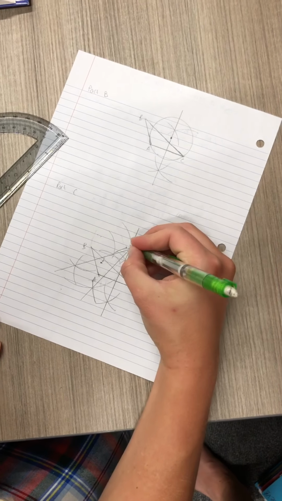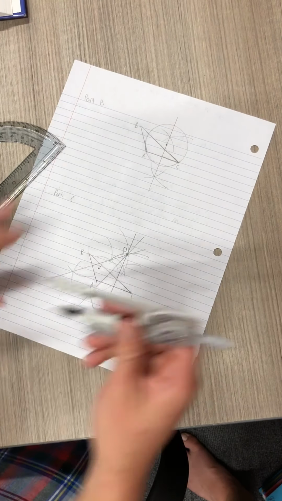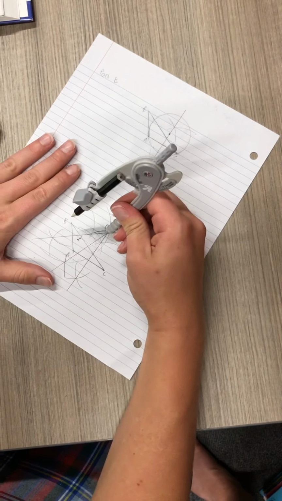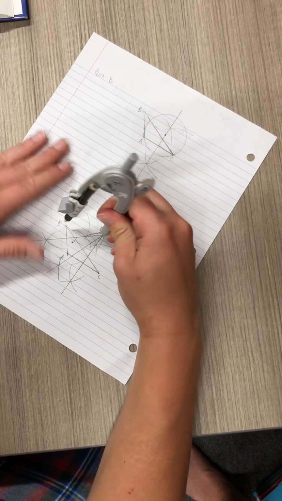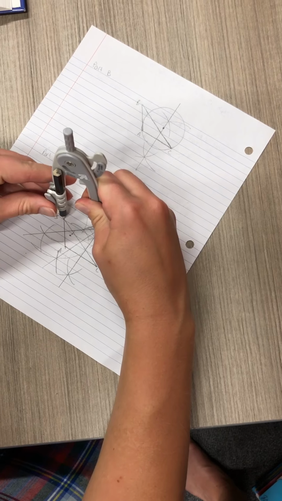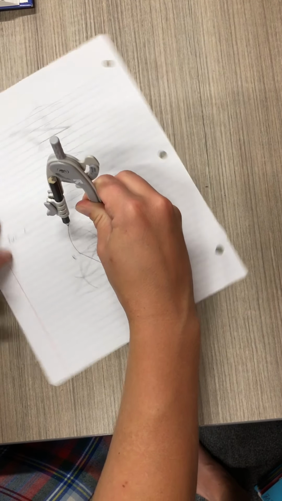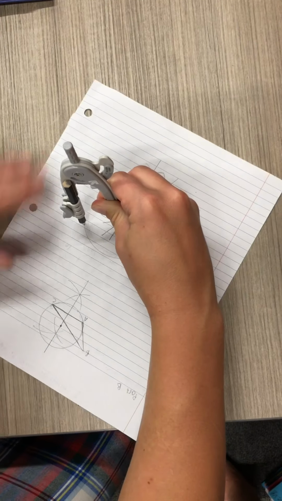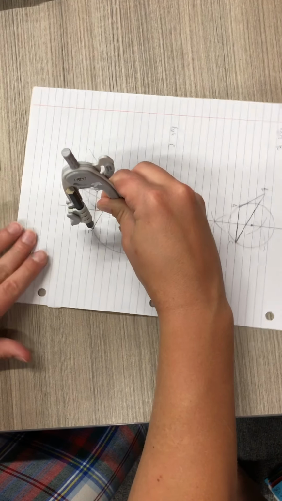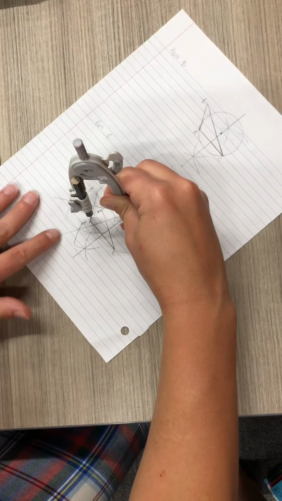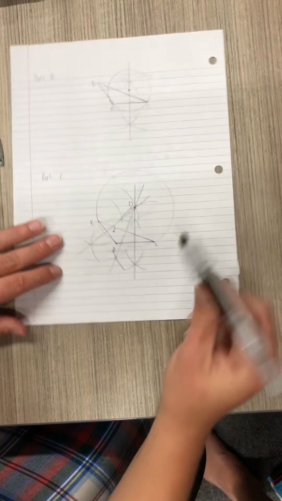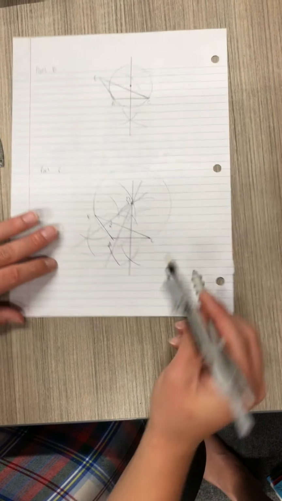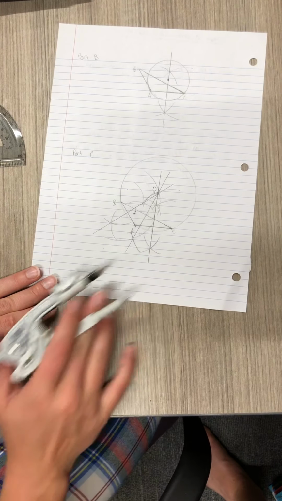Make a little dot, and that's going to be your point O. So now you're going to put your compass on point O, and we're going to start on point B. Draw a circle. Yep, it hit point C, and it hit point A. So therefore, all three vertices trace an identical path.